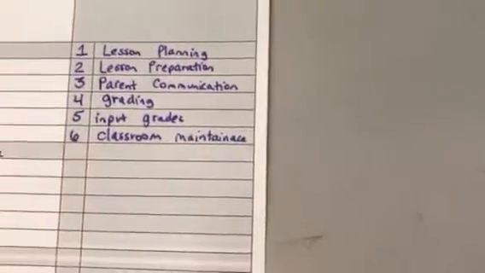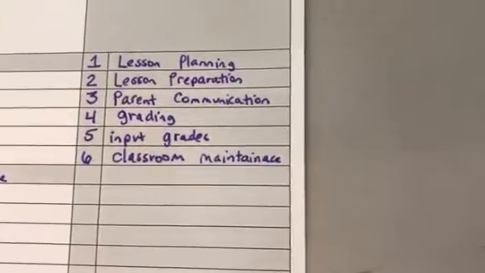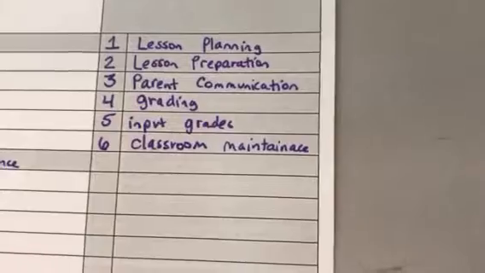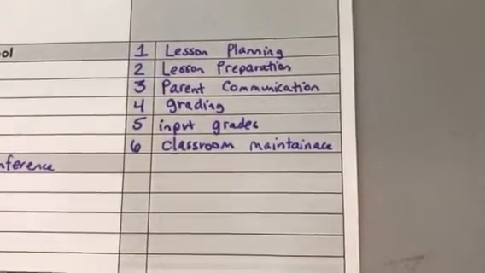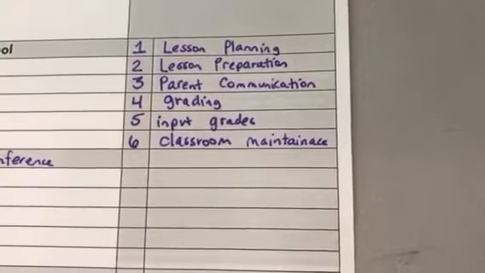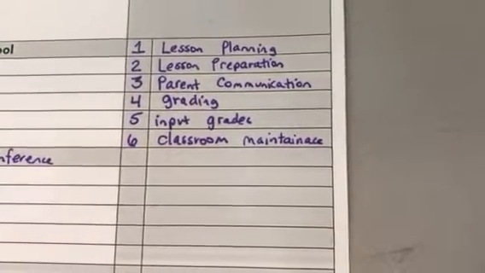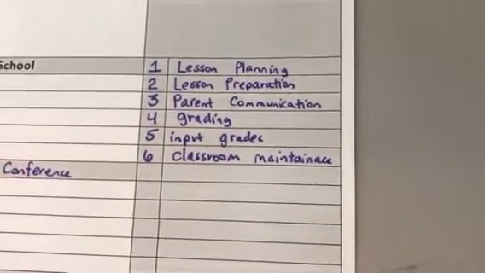All right, so first I ranked my priorities from the most important, and I chose to pick lesson planning as first because I know that that is the most important thing for me to get done throughout the week so that I am prepared for the next week. And it takes up the most amount of my time, so I know that I need to get that done first. Okay, then what did you think about for your second priority?